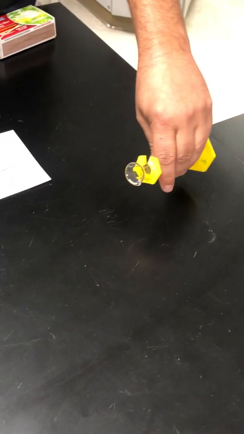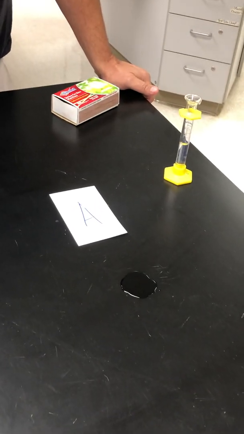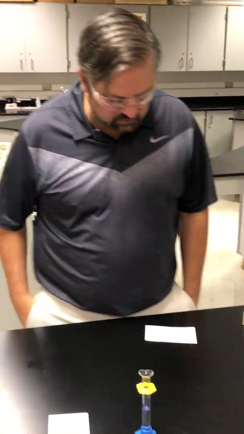And then if we pour a little bit out, we can kind of see how it flows, or the thickness. And the thickness, or the rate of flow of a liquid, is called the viscosity. So that one flowed out pretty quickly, so it would have a rather low viscosity.